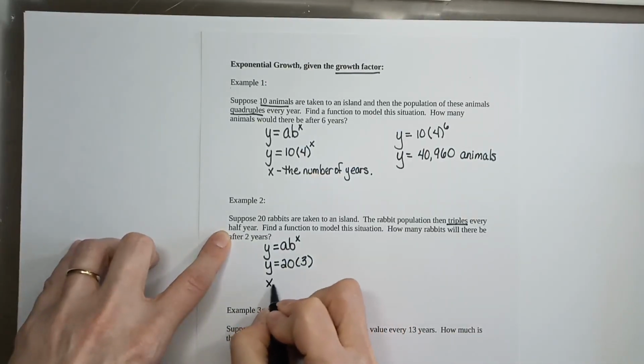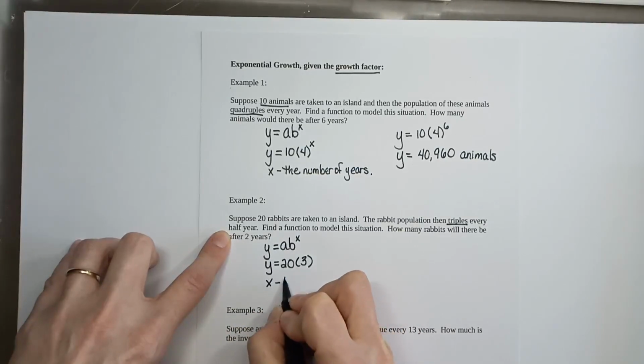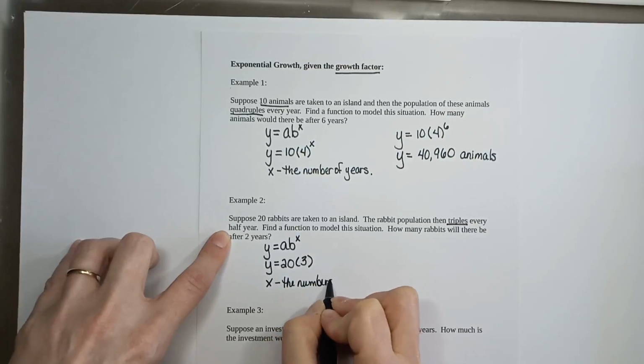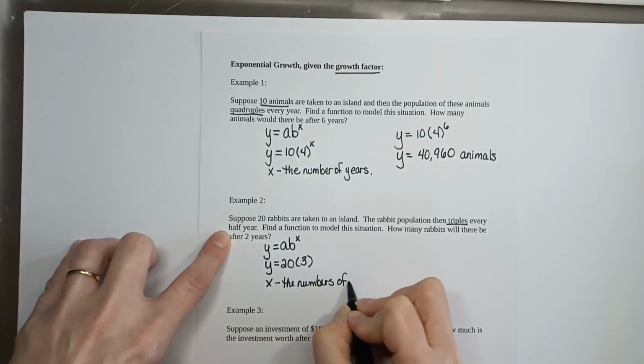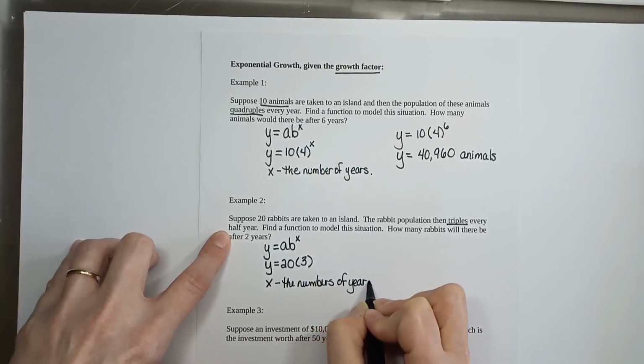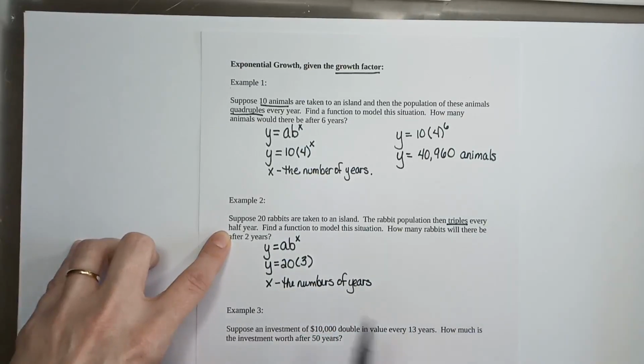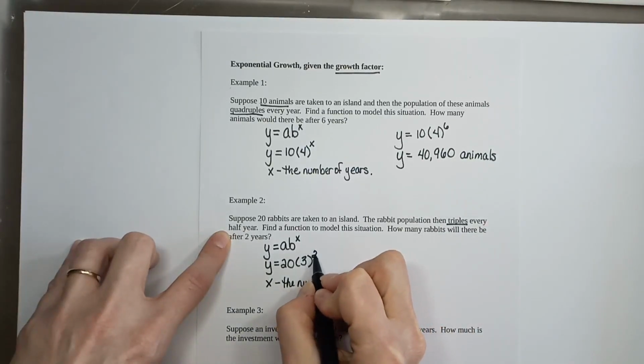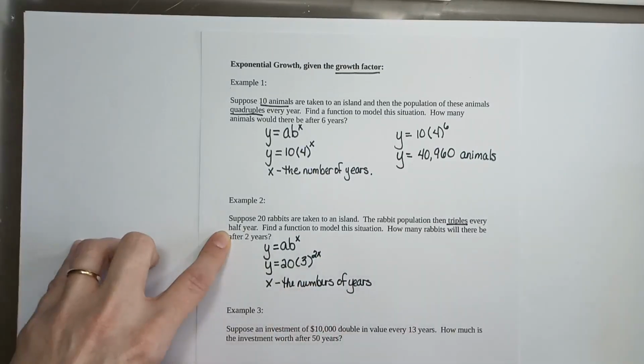Now if x is the number of years, again, because we don't talk about things in terms of half years, we talk about them in terms of years. That means for every year, this is going to happen twice, 2 times. So instead of an x up here, I'm going to put 2 times that x because it'll happen twice every year.